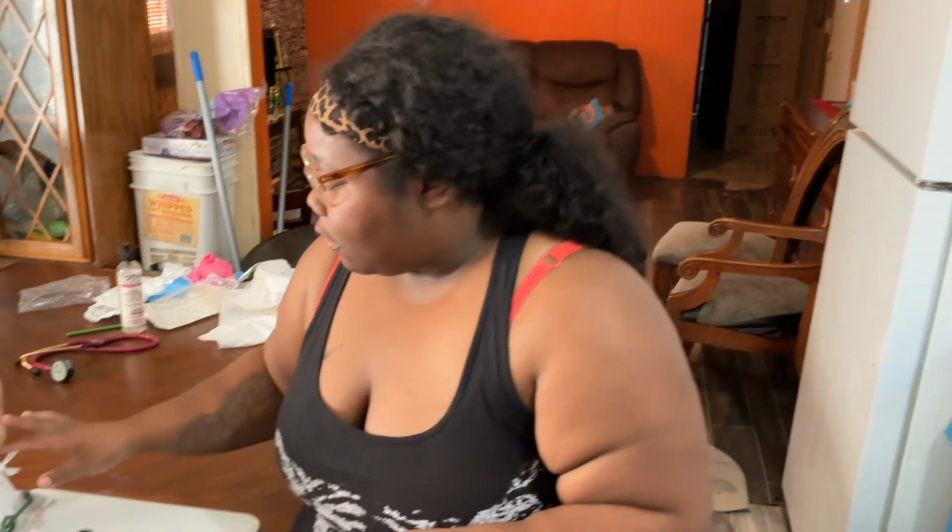Bed is in lowest position. Call light is in reach. Personal belongings are within reach. I will assess my patient. Patient is comfortable. No signs of distress. I will perform hand hygiene. And let me verbalize this. I don't know if I verbalized this, but let me verbalize it again just in case. Before starting all of these procedures, I will provide my patient with privacy. I will perform hand hygiene and go document appropriately.